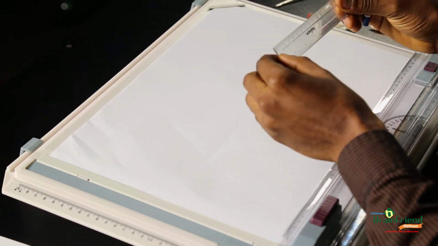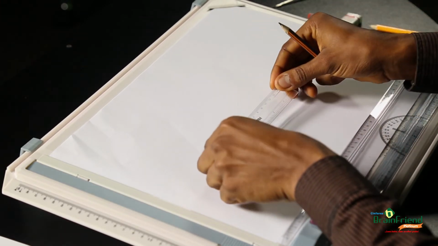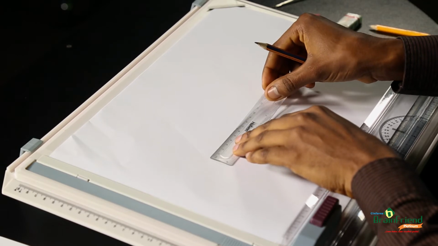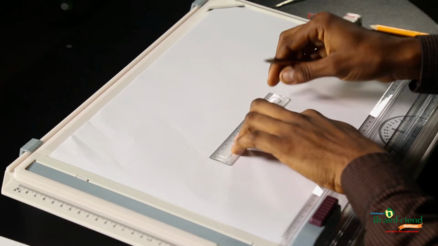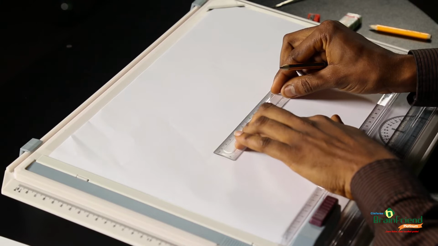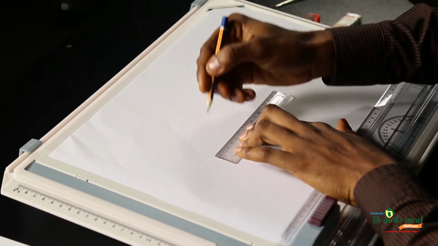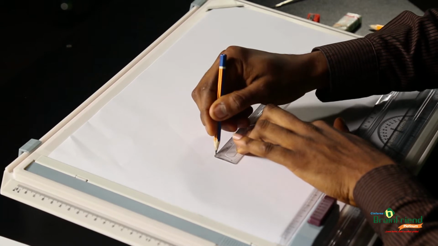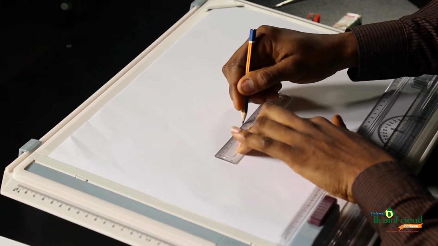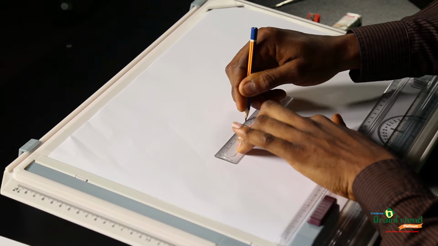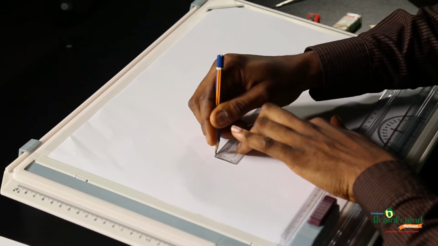and your ruler. Place your ruler on your drawing paper. Locate any point of your choice. Draw a given line. And call it, say, 80 millimeter or 8 cm.